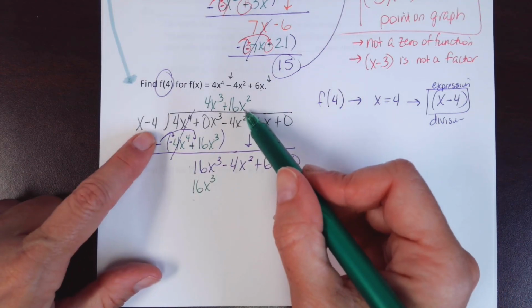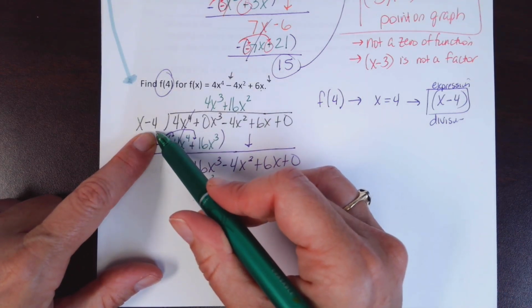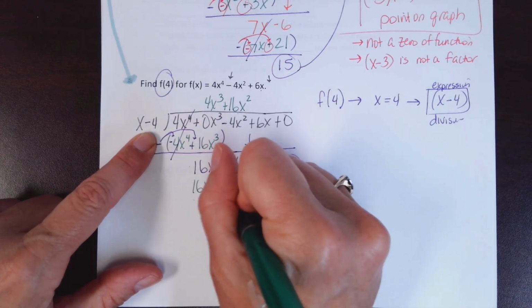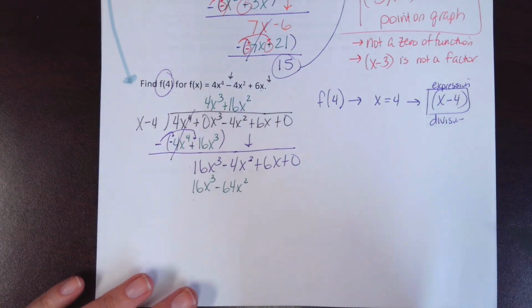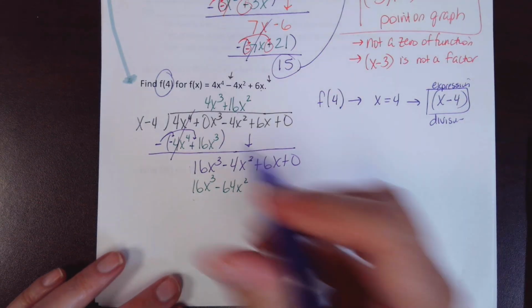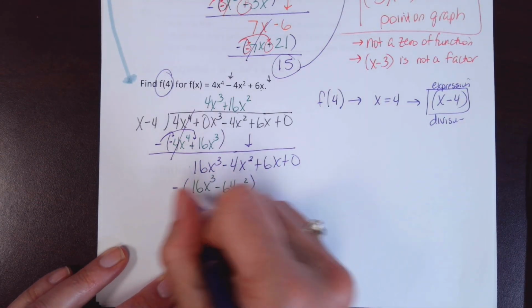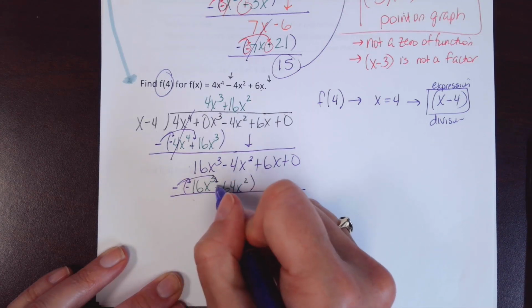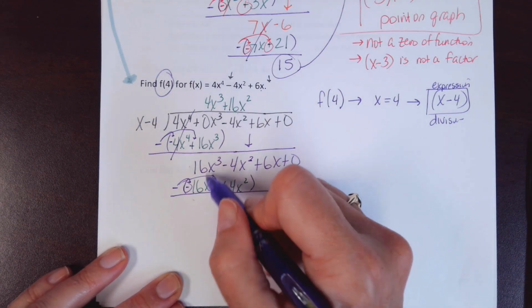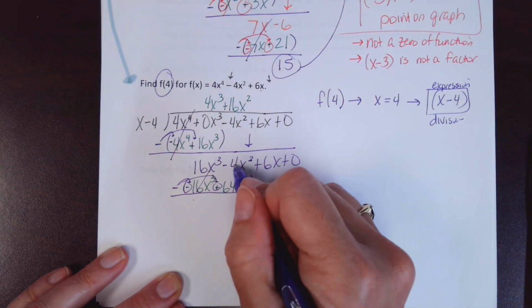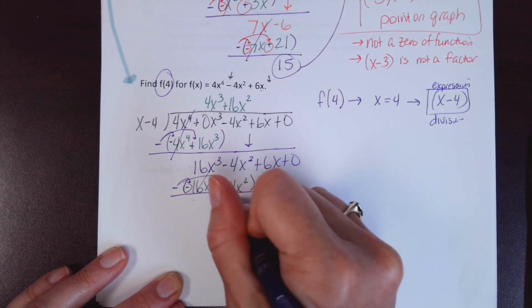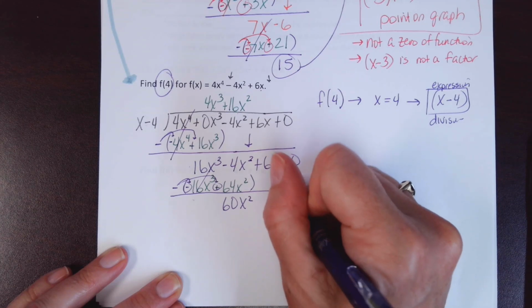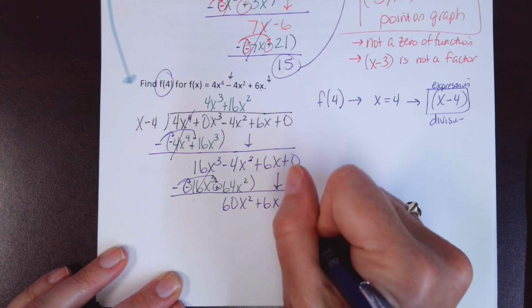That was my goal. 16 times -4, grab your calculator if you need to. And then I subtract again. When I subtract, parentheses matter. I have to distribute that negative inside, changes the sign on both of those. That makes that add to 0. -4 and positive 64 gives me a positive 60x squared, and I bring down the rest of my problem.